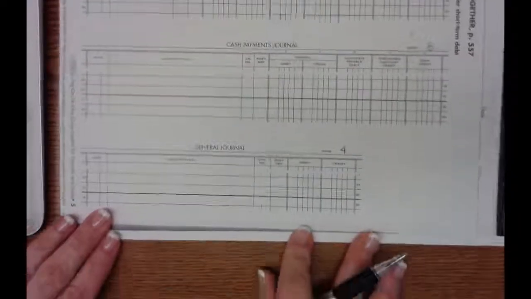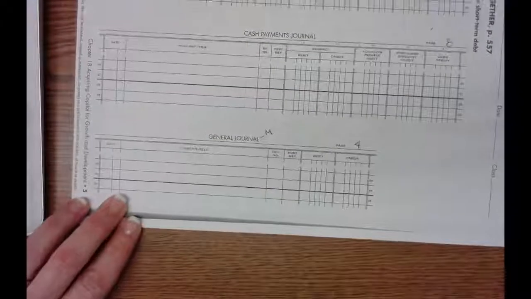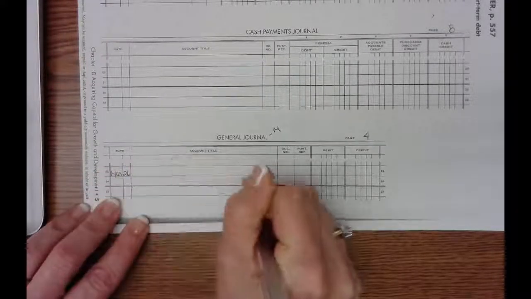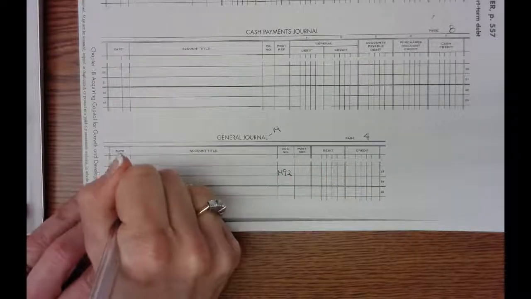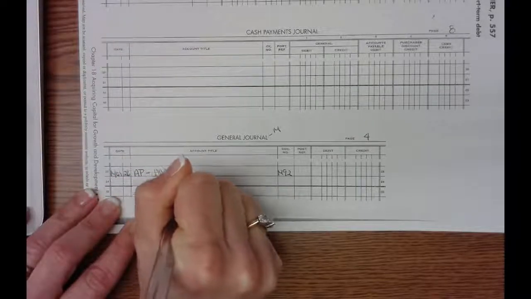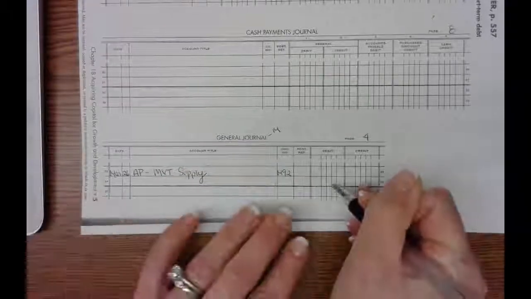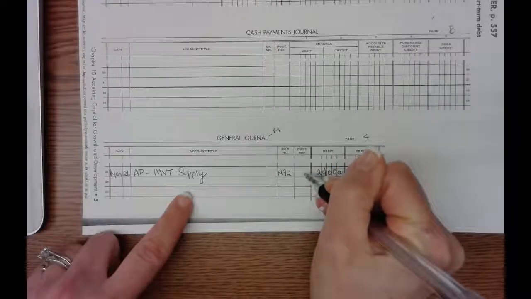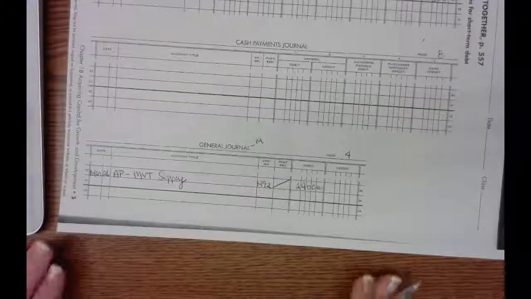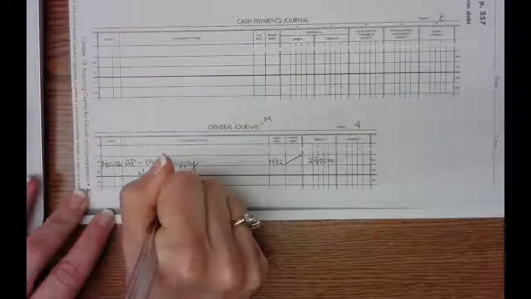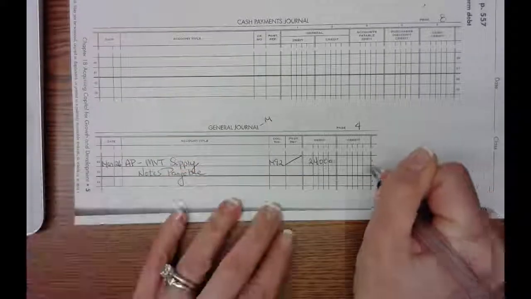Now this is a memorandum, so as you know, all memorandums go down here in the general journal. The date is March 26th, and M92 is our source document. What we're going to do is we are going to debit accounts payable, MVT Supply, and that's for $2,400. And because we have accounts payable and the name of a company, we're going to slash the posting reference box, and then we are going to credit notes payable for $2,400.